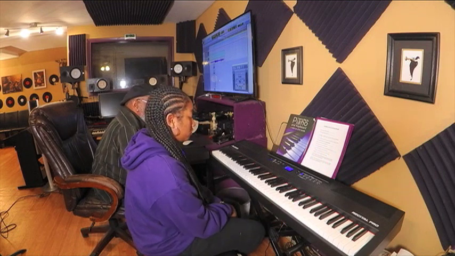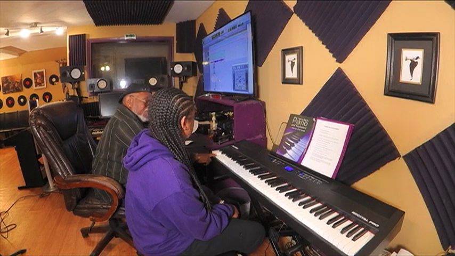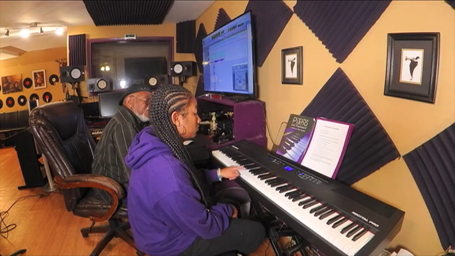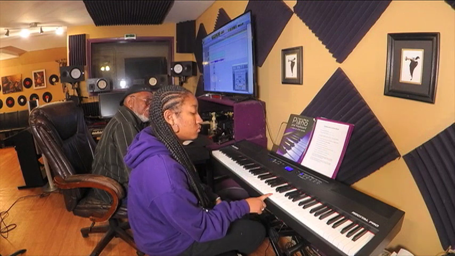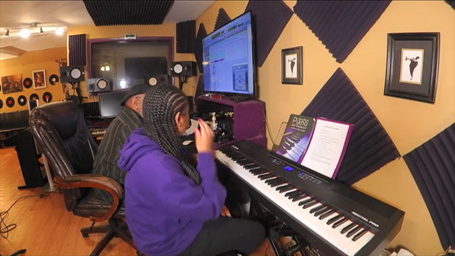Let's find out how many D's we have on the keyboard. We're going to start here, and we're going to call this D1. It is the first D on the keyboard. If this is D1, where's D2? D3, D4, D5, D6, and D7.